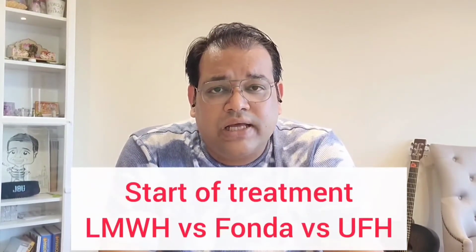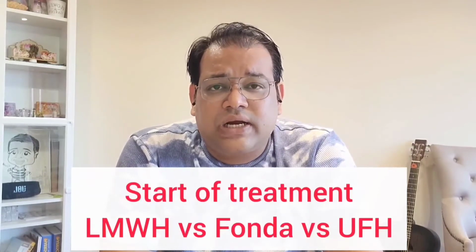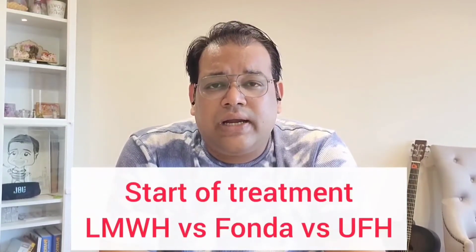Unfractionated heparin can probably be used only in a situation where you have a risk of bleeding, like an immediate post-operative surgical patient. So you may start unfractionated heparin as an infusion and monitor the PTT, and if at any point the patient bleeds, you can stop it, you can reverse it with antidotes. For the initial few days you can start with unfractionated heparin and then switch to low molecular weight heparin or fondaparinux.